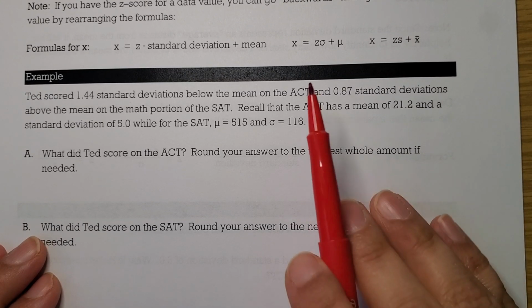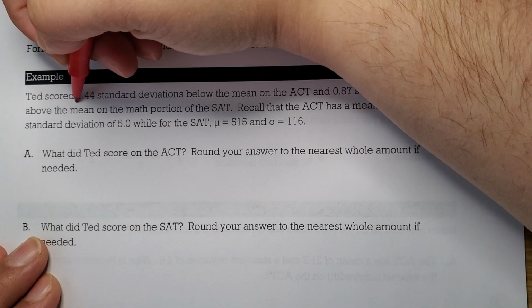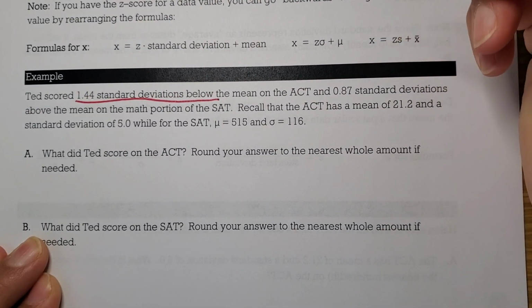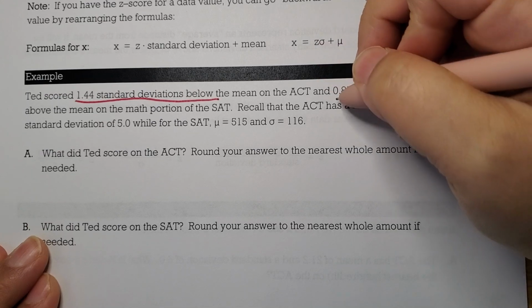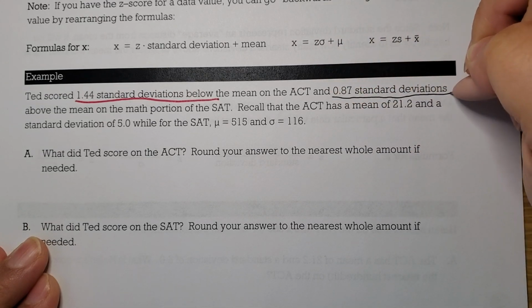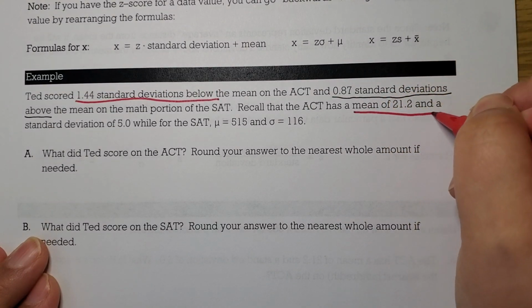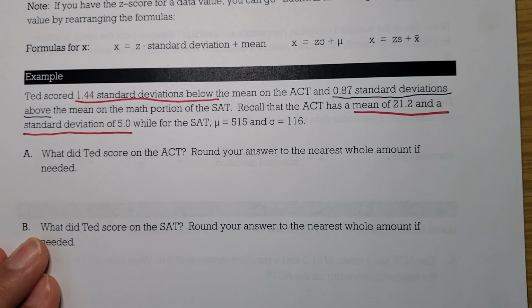Okay, so we've got our ACT and he scored 1.44 standard deviations below. And then for the SAT, 0.87 standard deviations above. The ACT has a mean of 21.2 and a standard deviation of 5.